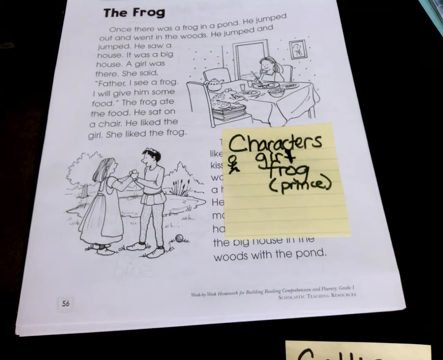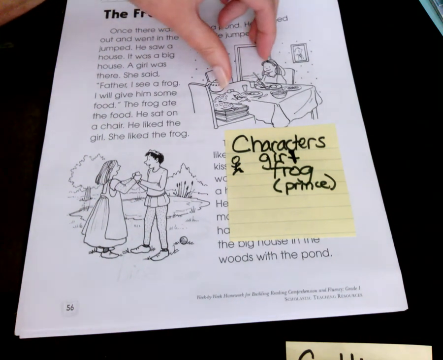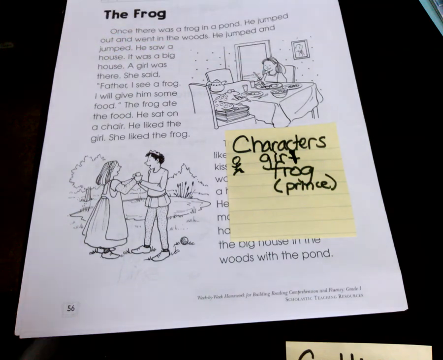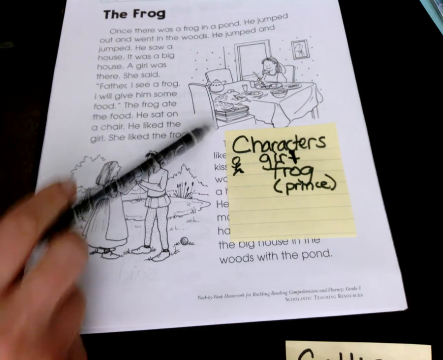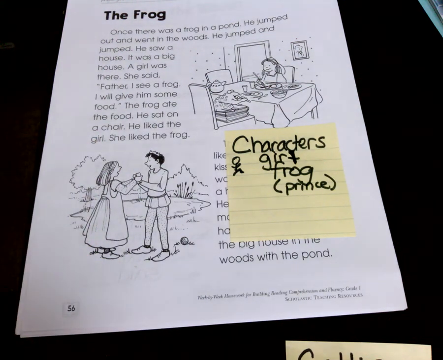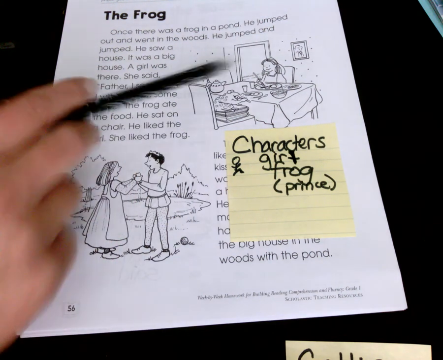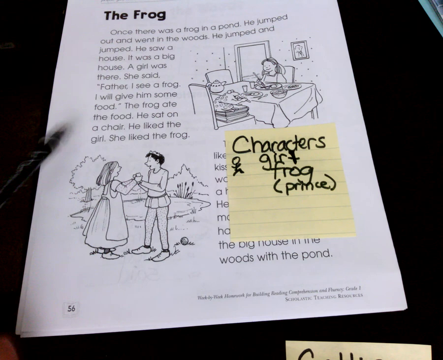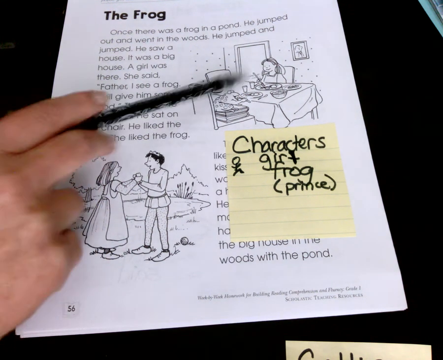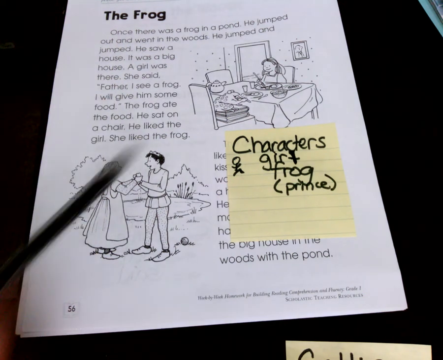Now, we want to learn more about the characters. Looking at the illustrations can really tell us more. So what we want to look here is we can tell by looking at the smile on the girl's face that she is happy. We can tell by looking at the smile on the frog's face that he looks happy. They're sharing a meal. So we can tell, even though the author does give us the words here and tells us that the frog likes the girl and the girl likes the frog, we can also tell that they like each other because they are smiling. They're getting along well and they're sharing a meal. And that's in the picture.